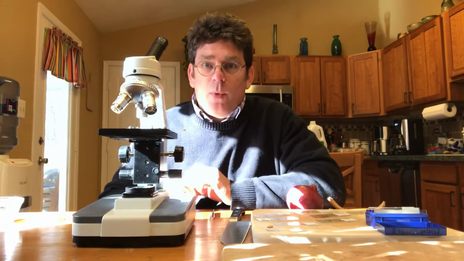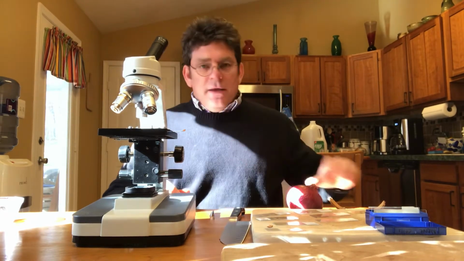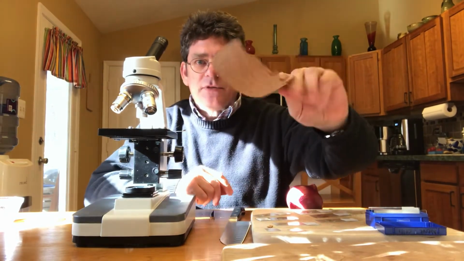Now I want to show you how to make a wet mount slide really quickly. So I'm going to try to make a couple real quick slides to show you. First thing I'm going to try to look at is cork. So this is from a bulletin board.